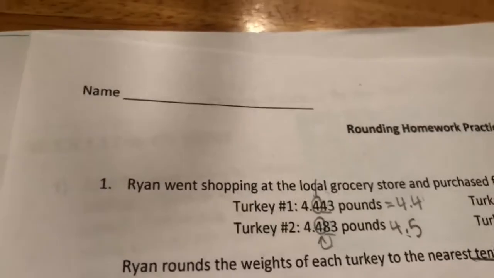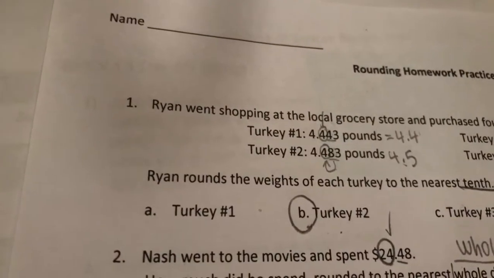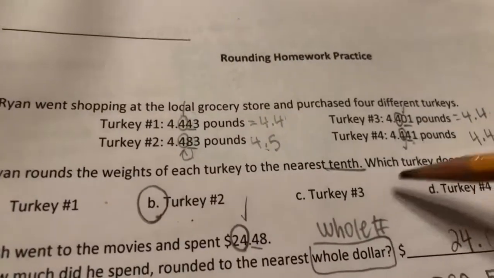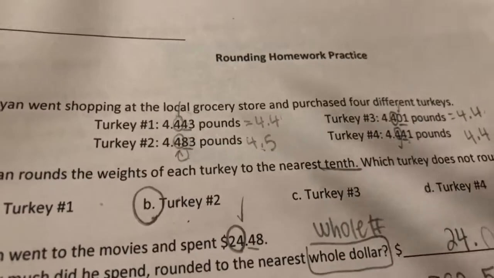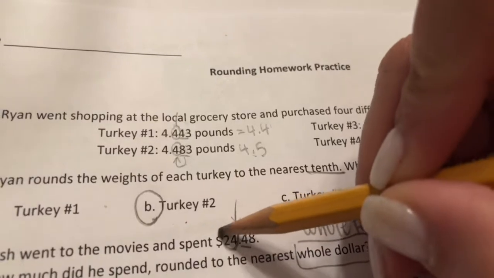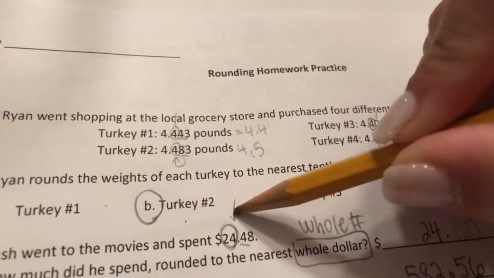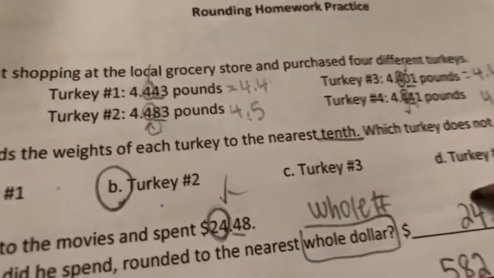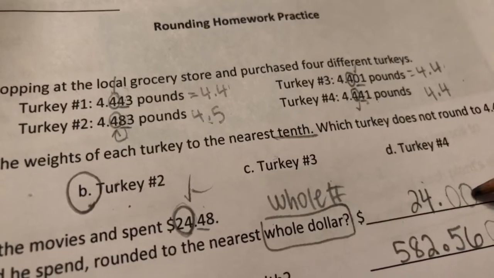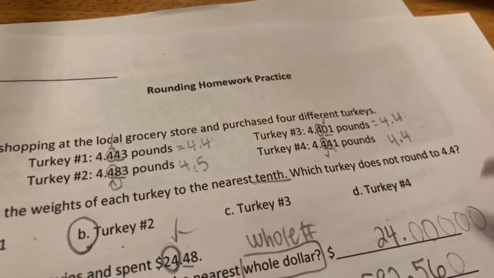Number 2 was saying some kid goes to the movies and he spends, what does he spend? $24.48. I asked you how much he spent, rounded to the nearest whole dollar, but the whole dollar is just the whole number. Just remember that when you round to the nearest whole number, you circle everything that's in front of the decimal point. So here I'm circling 24. This 4 would leave me alone, so it should just be 24. If you have the zeros and the place values that come after it, it doesn't make a difference. Guys, we could add 100 zeros here. Wouldn't make a difference. That number is still 24.